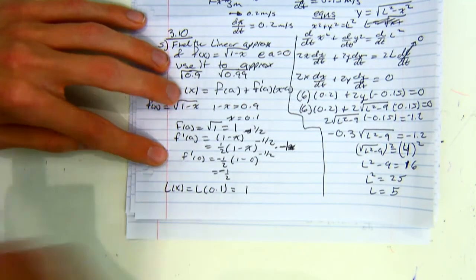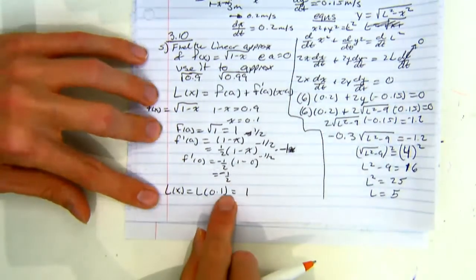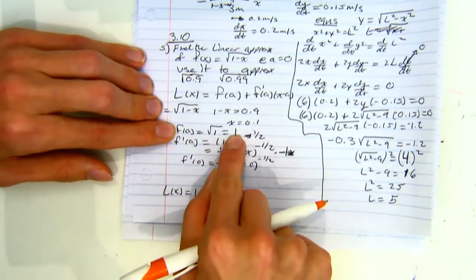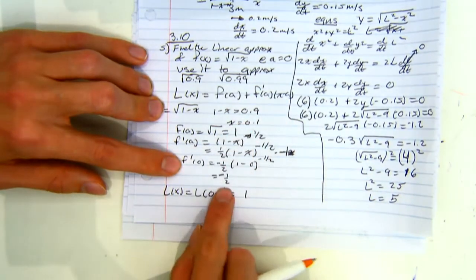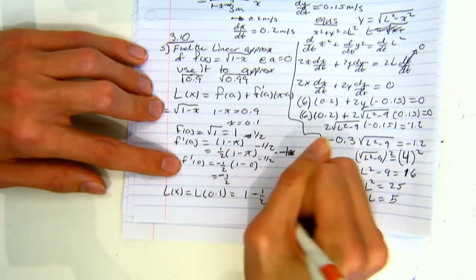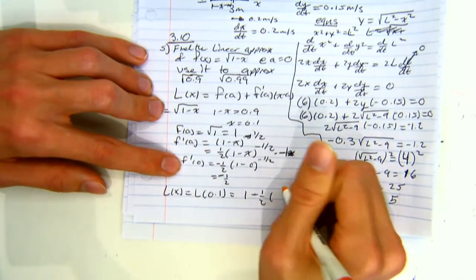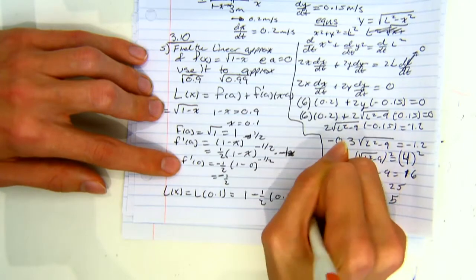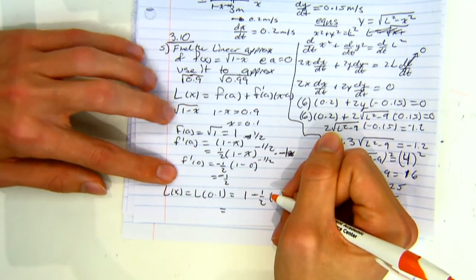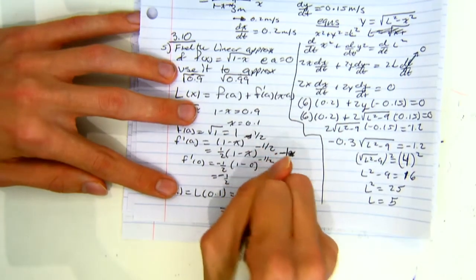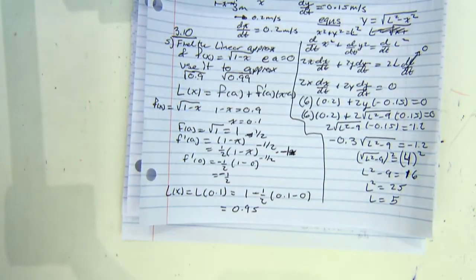So f of a is equal to 1. Derivative of f of a at a equals negative 1/2. And then we have x minus a. So x is 0.1 and a is 0. And that comes out to be 0.95, which is a pretty all right approximation. Any questions on that one?